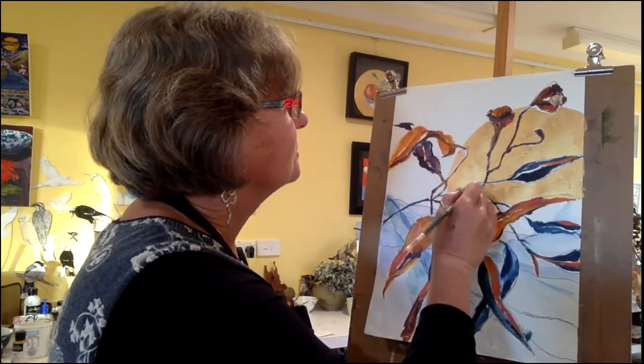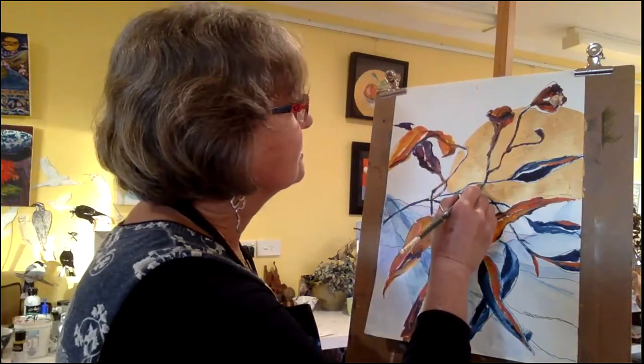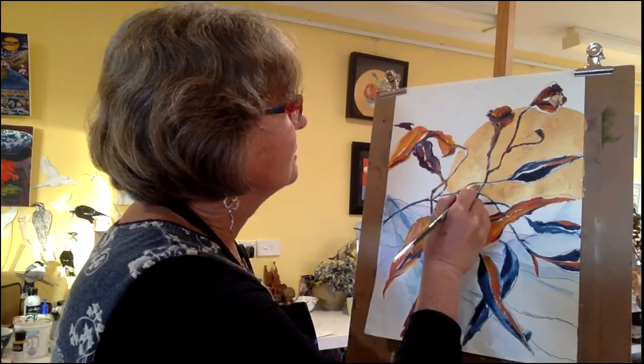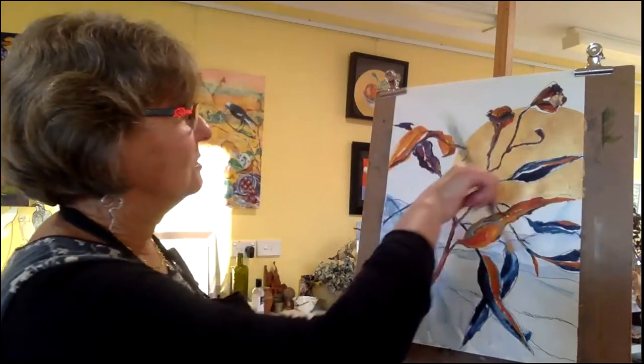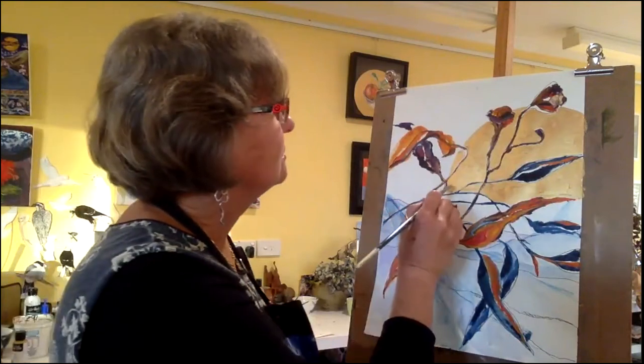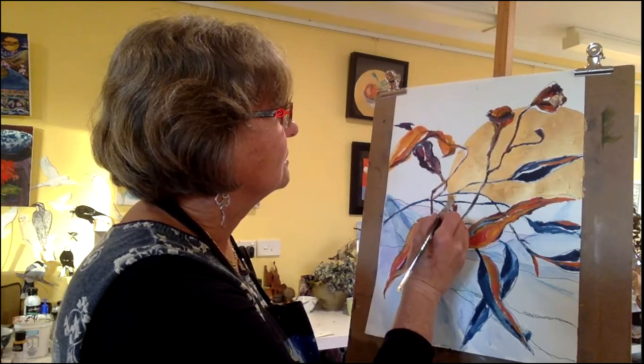So I'll just fill in all these little bits here. I hope you can see that that is developing. And it may be that I decide later that I want to colour this bit in too. Don't know yet. I need to see what it looks like when I've finished putting the sun in.